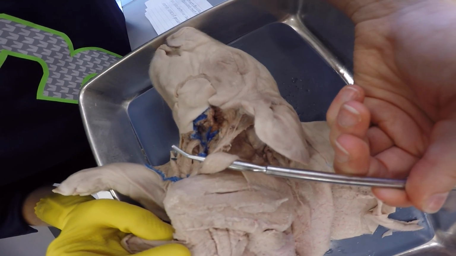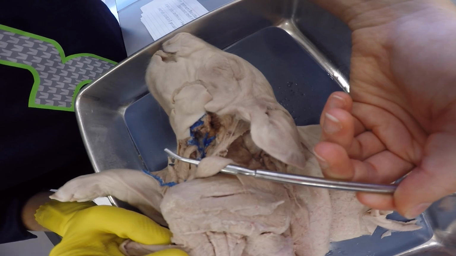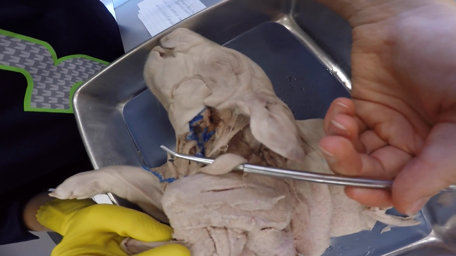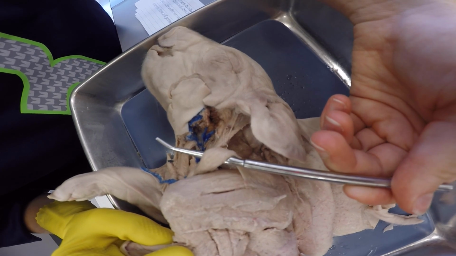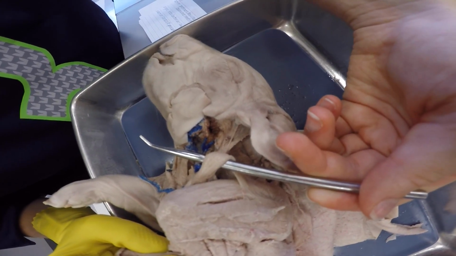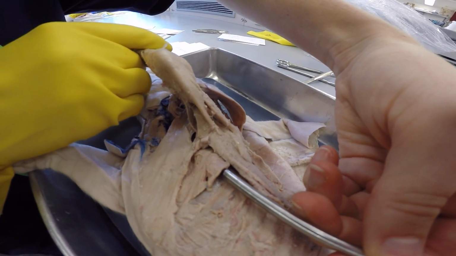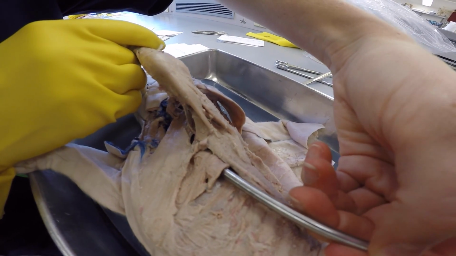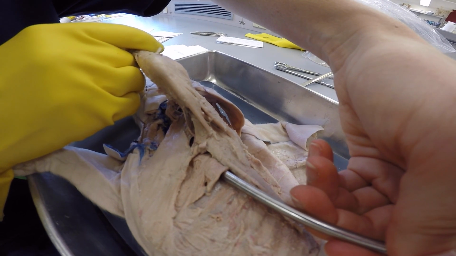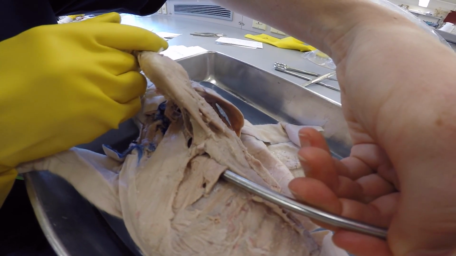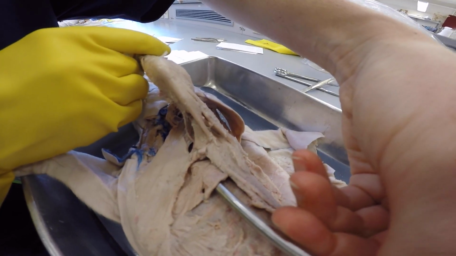It originates at the ribs, the anterior superior surfaces, and inserts on the coracoid process of the scapula. It protracts the shoulder and does downward rotation of the scapula. This is serratus ventralis. It originates on the ribs, the anterior and superior margins, and it inserts at the anterior surface of the ventral border of the scapula. It protracts the shoulders and does upward rotation of the scapula.